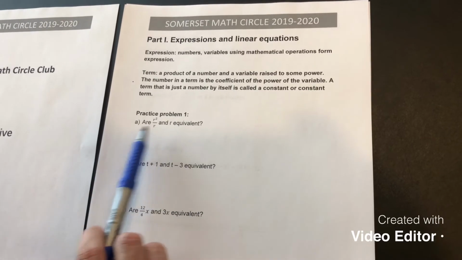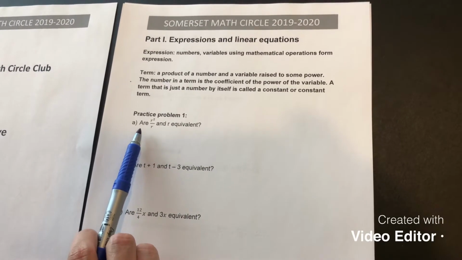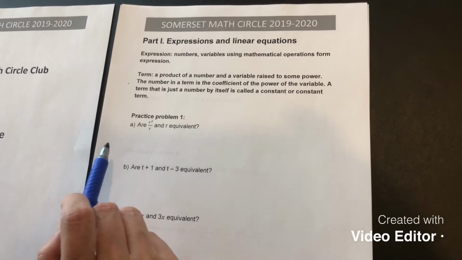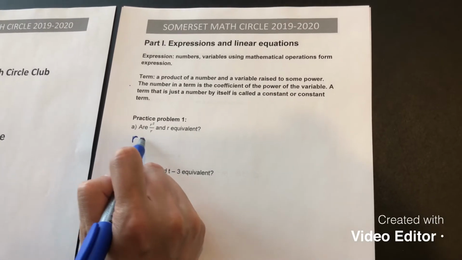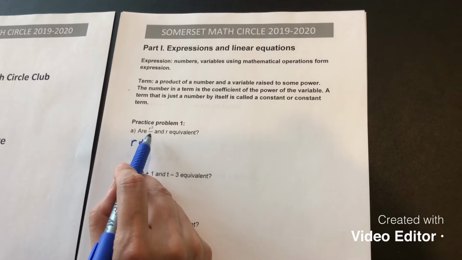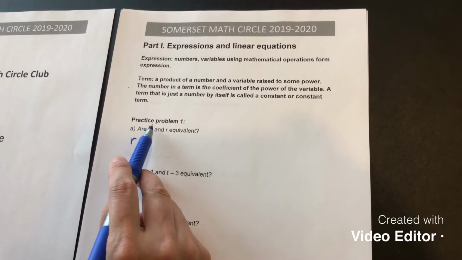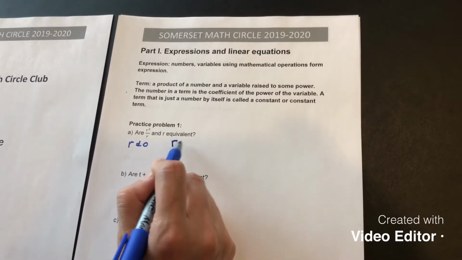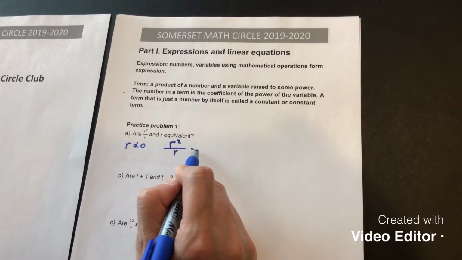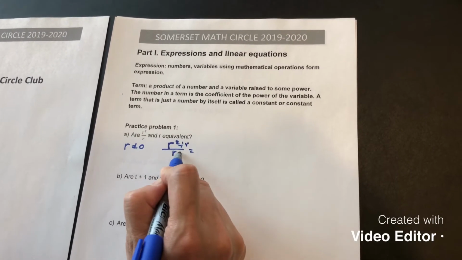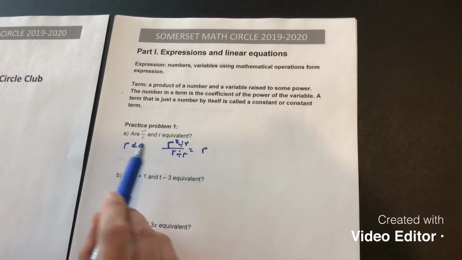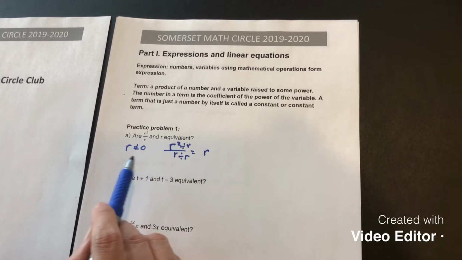First, practice problem number 1, A. Are r squared over r and r equivalent? When r is not equal to 0, for r squared over r, we can divide r from the numerator and denominator. That would give you r. So r squared over r and r are equivalent.